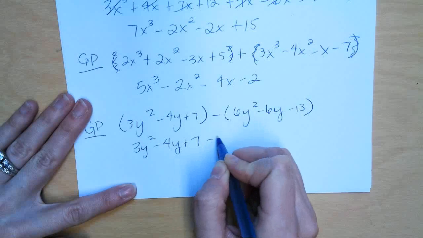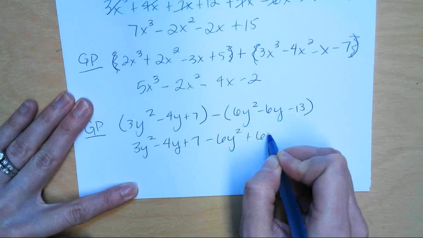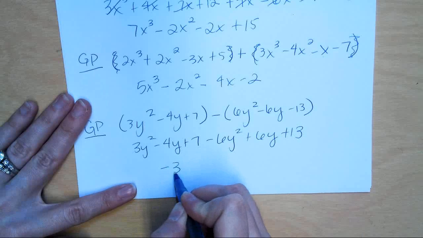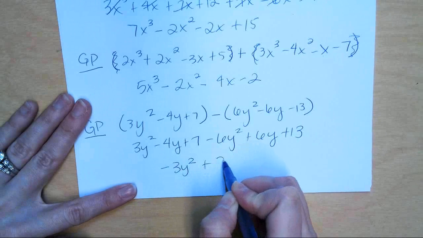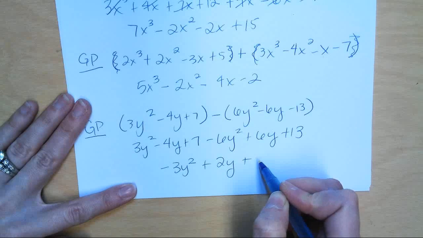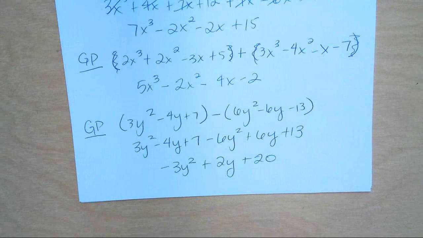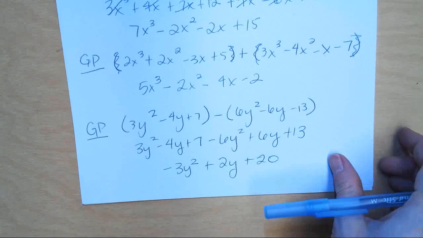Right, so negative 6y squared plus 6y plus 13, and what did you get? Plus what? 20. Very good. Anyone else? Questions? Awesome. Okay, multiplying.